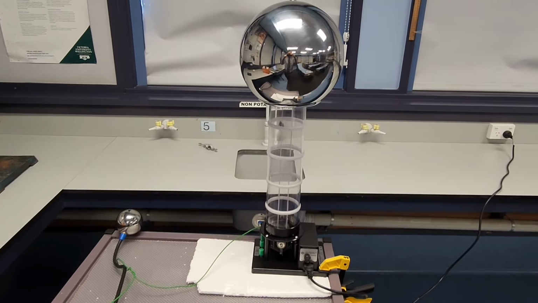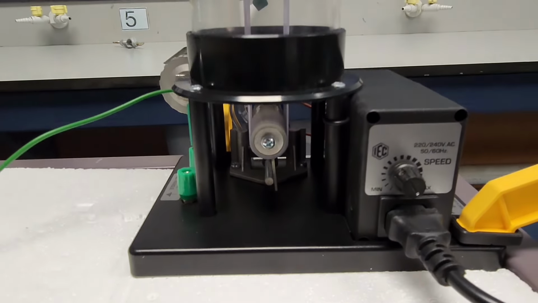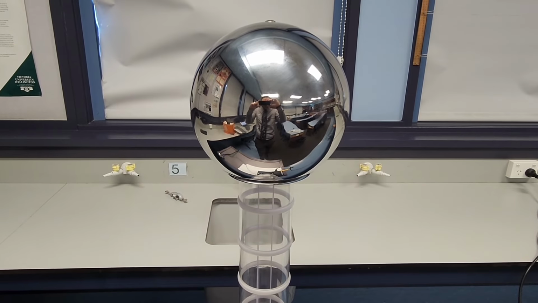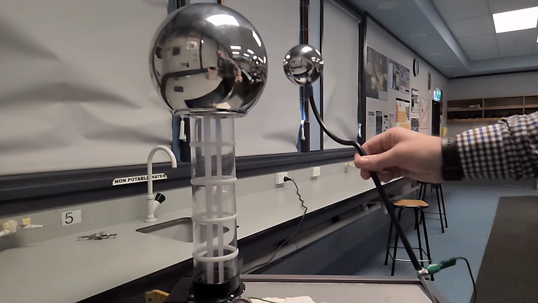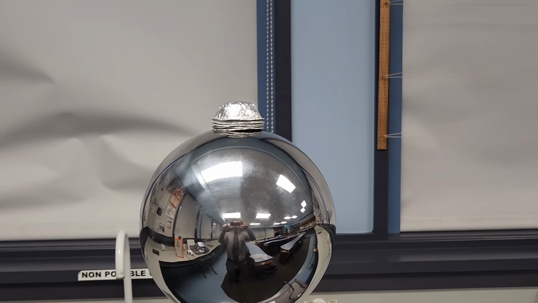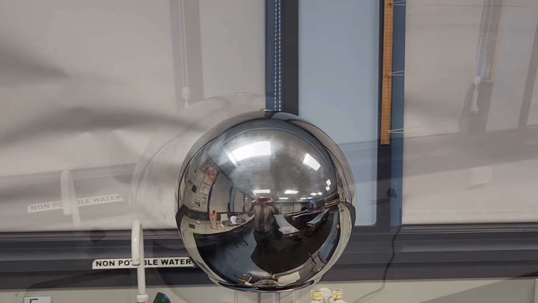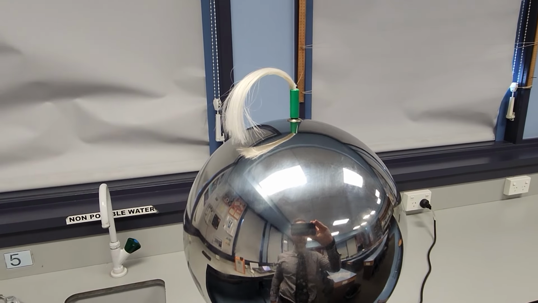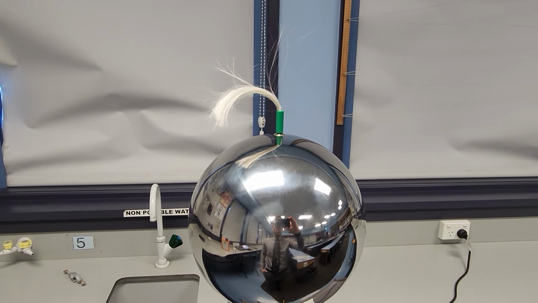Here I have a Van de Graaff generator. It uses a rubber belt and two metal brushes to collect charges onto this large metal sphere. I have a smaller sphere connected to ground, which can be used to discharge the larger sphere. Giving our Van de Graaff generator a set of fancy metal hats, the hats become equally charged and therefore repel each other. We can also give our Van de Graaff generator a fashionable ponytail. As the fibers become equally charged, they repel each other and stand on end.